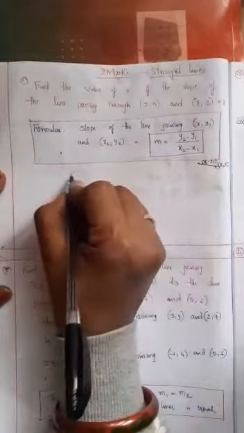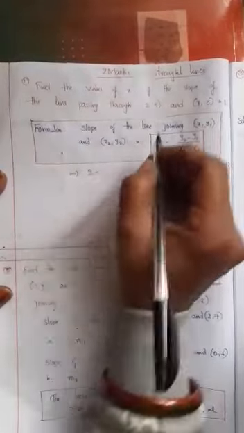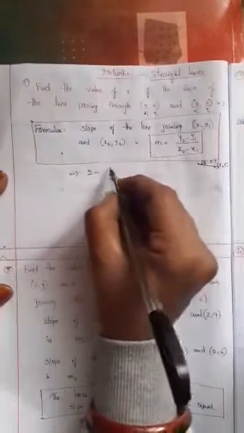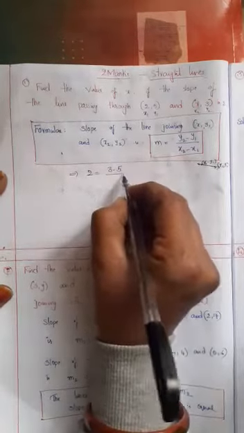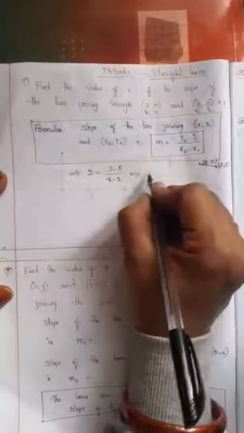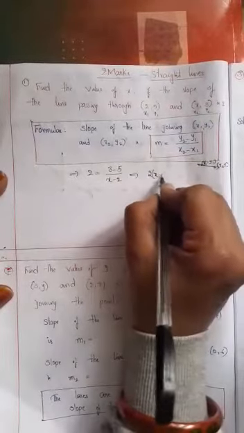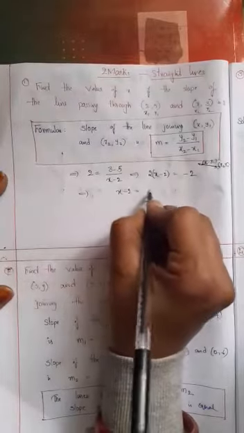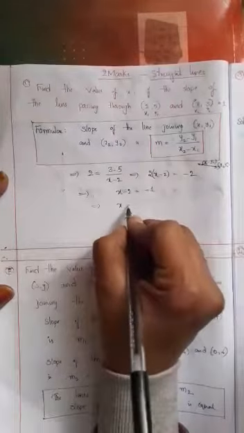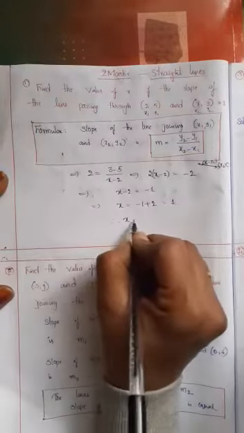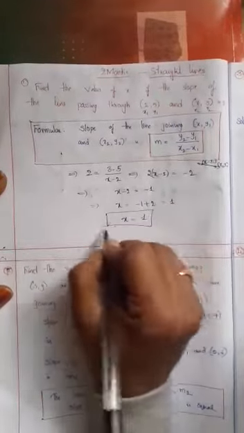M is known, so 2 is equal to, this is x1 y1 and x2 y2, (3 minus 5) by (x minus 2). That implies 2 into (x minus 2) is equal to minus 2. 2 gets cancelled. Here x minus 2 is equal to minus 1. That implies x is equal to minus 1 plus 2, that value is 1. Therefore, x value is 1. In this way you can find.